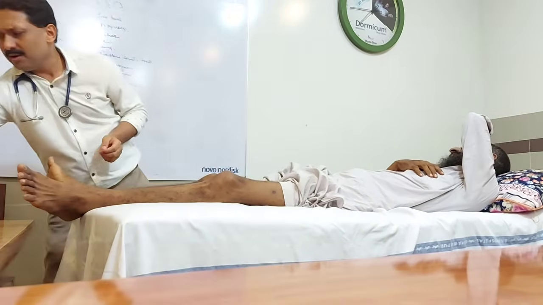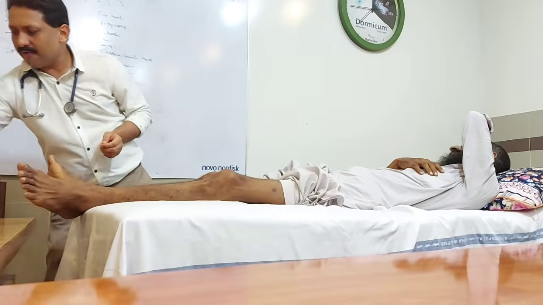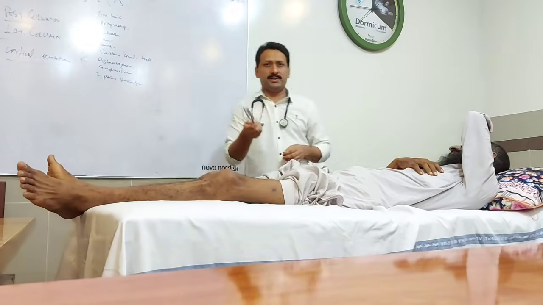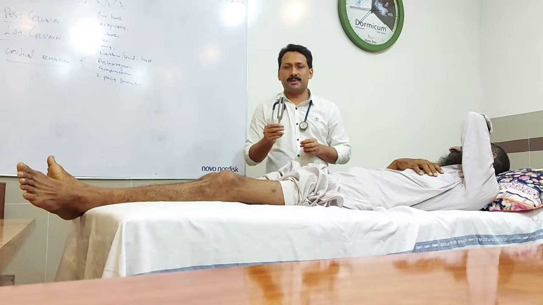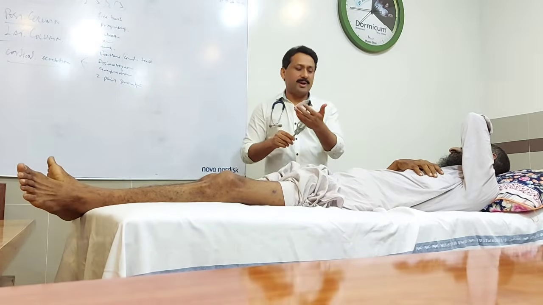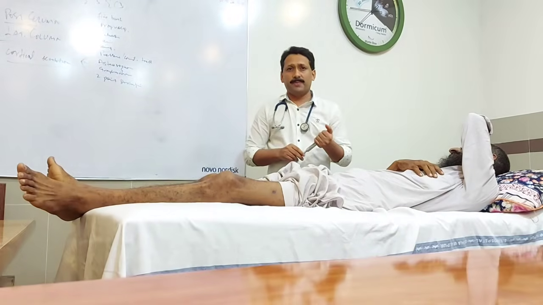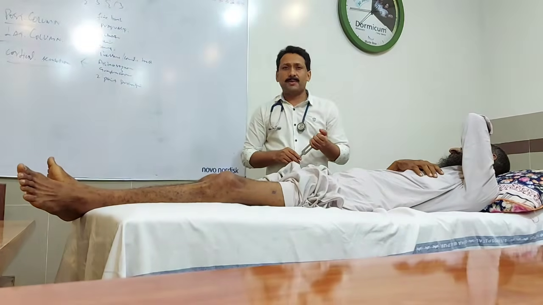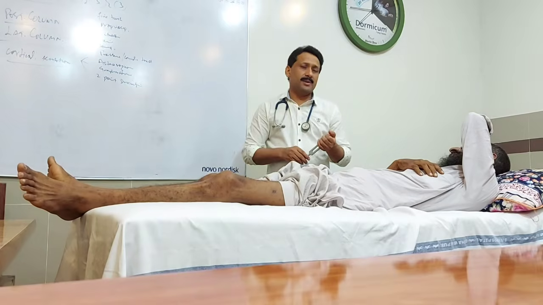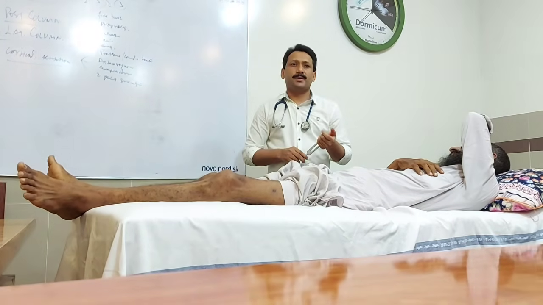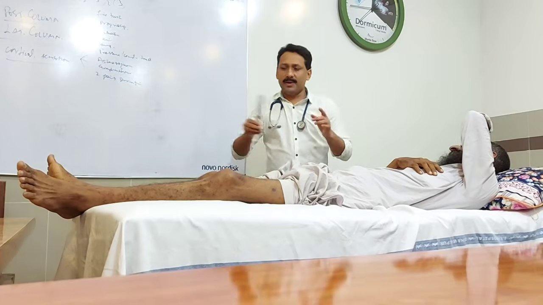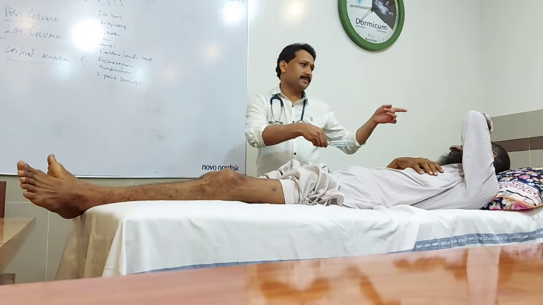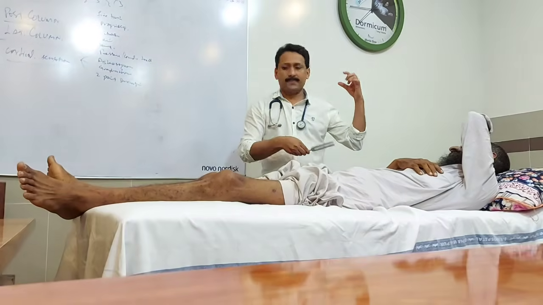How to check for vibration? For checking the sensation of vibration, you obviously need a tuning fork. This tuning fork should be 128 Hertz preferably. 128 Hertz vibrates in a really good way, and the patient can comfortably appreciate it. So what we do here, again we will be comparing it with his forehead.